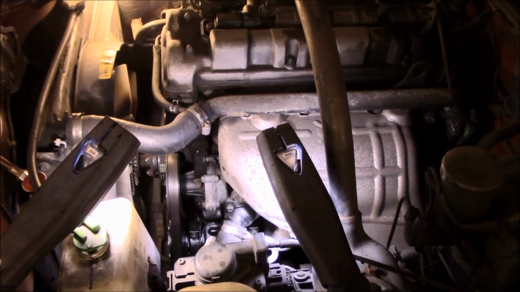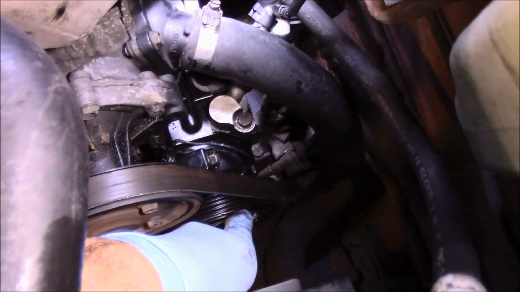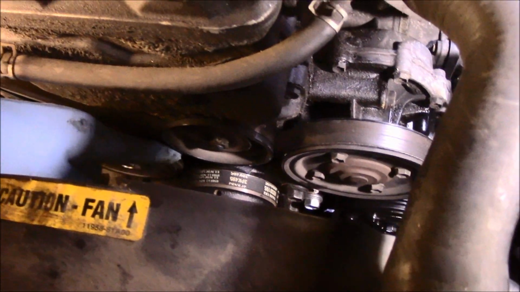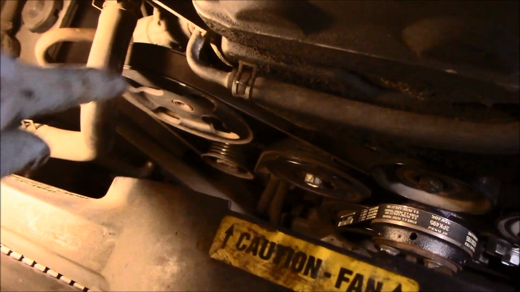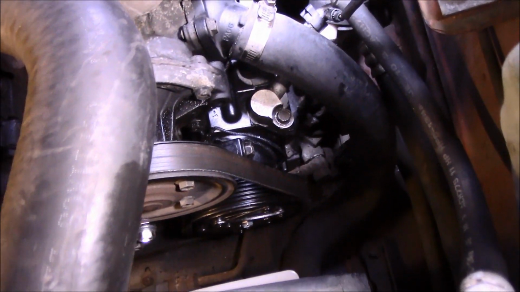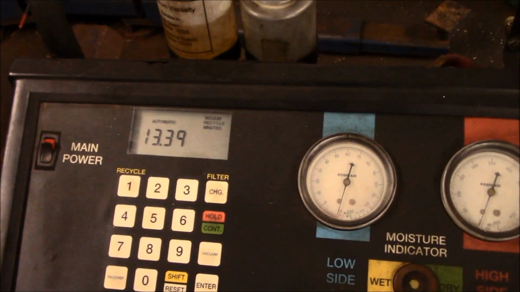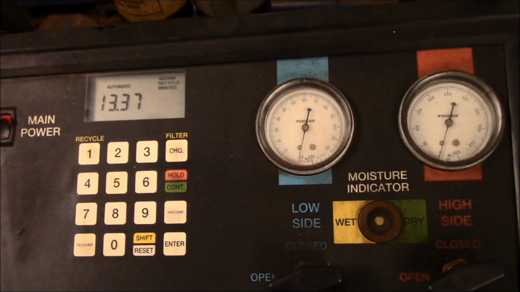Okay, let me bring you in there. Now as you can see, the drive belt is on the grooves the way it's supposed to be, and it's underneath here just the way it's supposed to. All of the teeth on the drive belt line up with the grooves on the pulley. So that's pretty much it. We're all ready to go. We're going to let this pump down into a vacuum now. We've got 13 minutes to go, so we're going to pump it into a vacuum, and then we're going to charge it up.